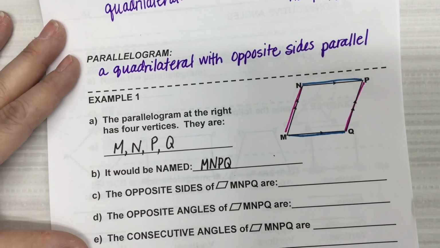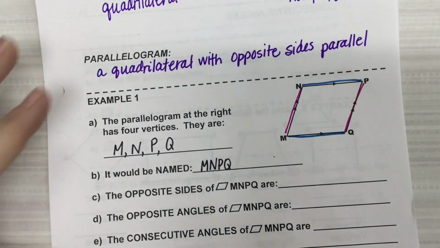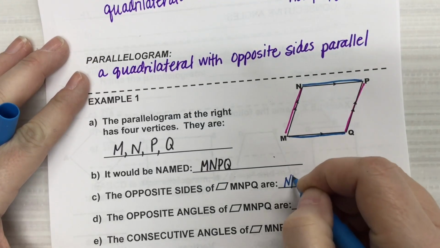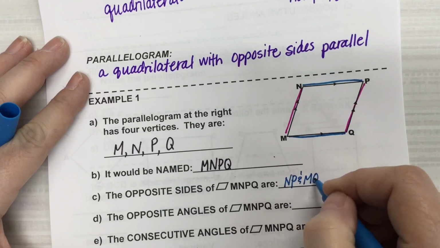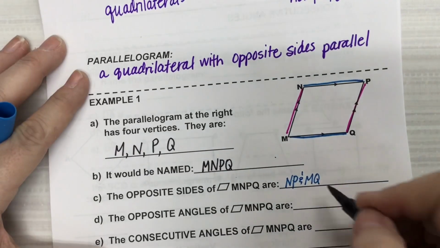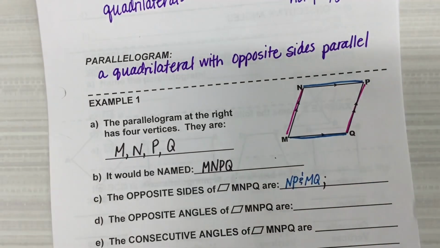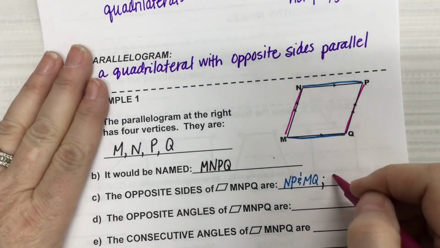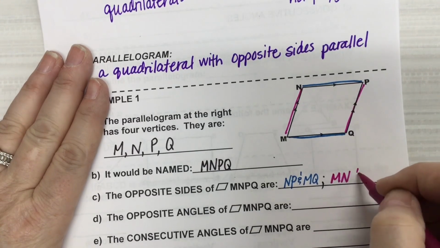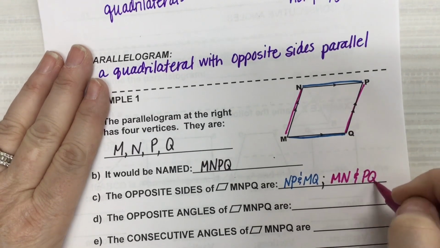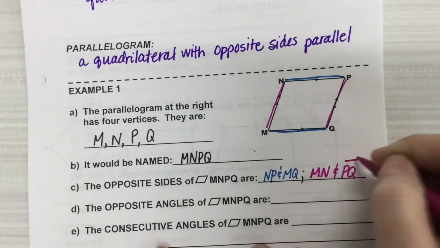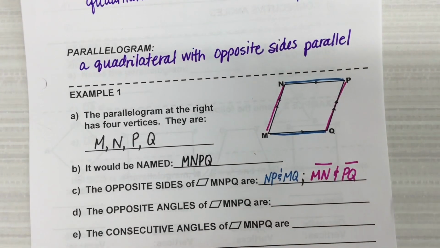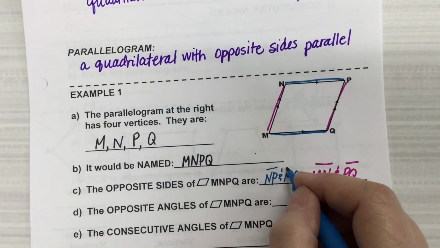So what are the opposite sides of the parallelogram MNPQ, just like we named it? The opposite sides are the side NP and MQ, and you also have the other set of opposite sides, and that is PQ and MN. Since it asks for sides, and sides are segments, I should be putting lines over the top to indicate they're sides.